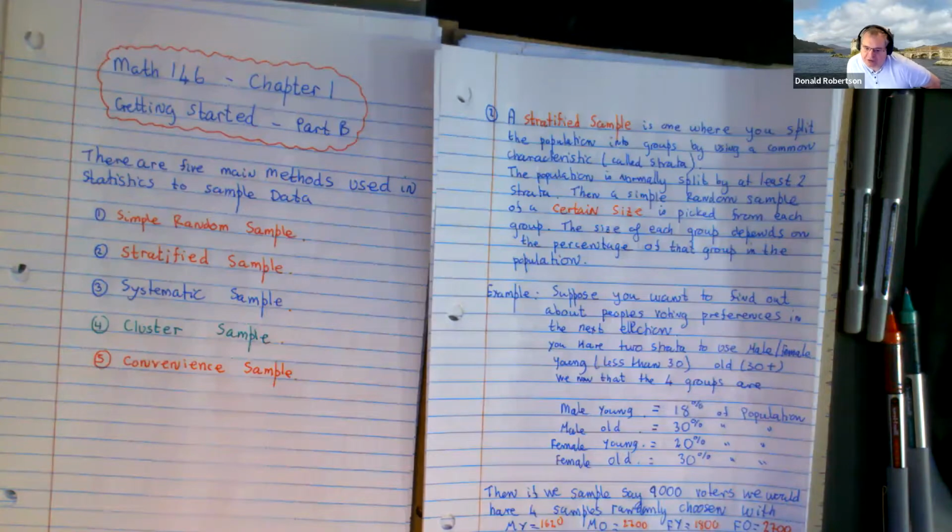And you normally split it into at least 2 of these groups, 2 of these strata. And then a simple random sample of a certain size is chosen from each group. So that's quite convoluted. And the size of each group depends on the percentage of that group in the population.